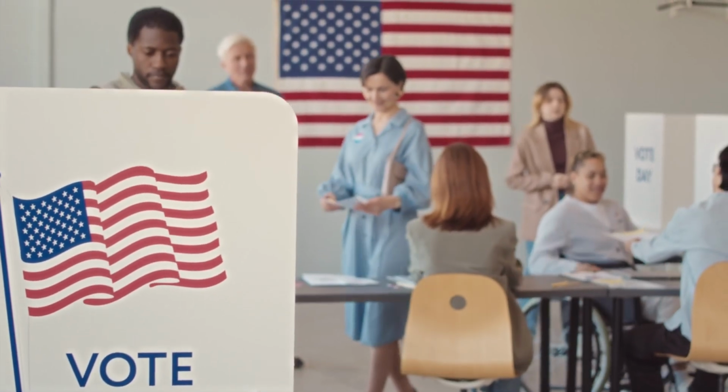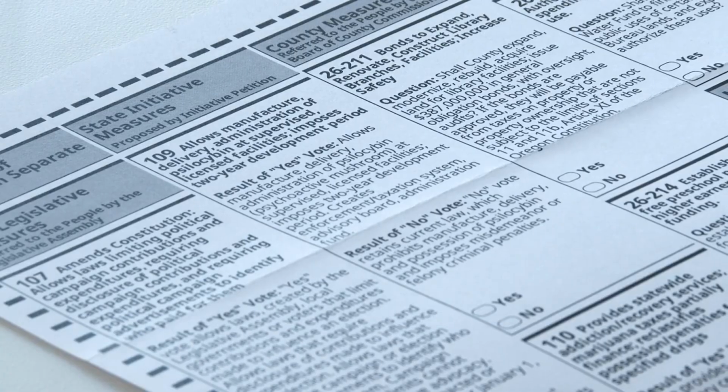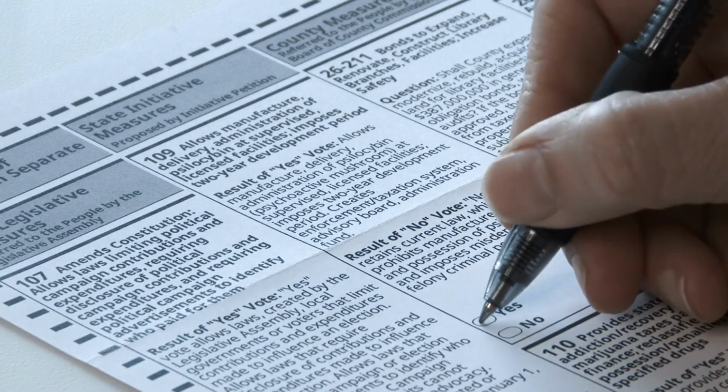While some may argue that this setup protects the rights of less populated states, it does raise questions about fairness. Why should a vote in a small state carry more weight than a vote in a large state? And does this system truly reflect the modern values of equal representation?